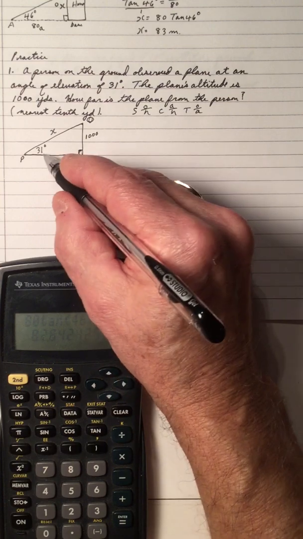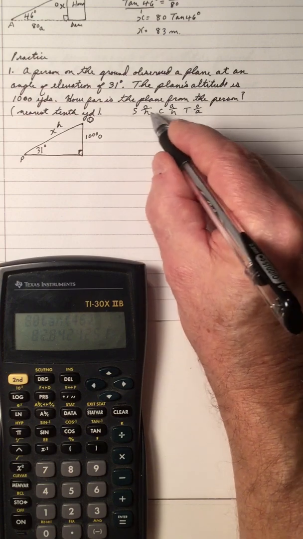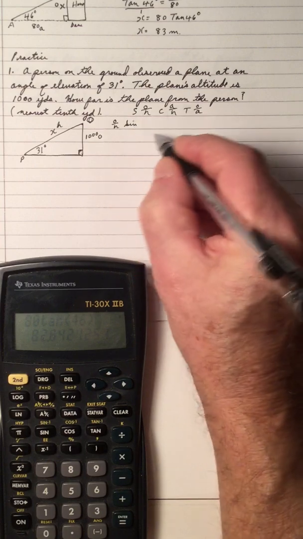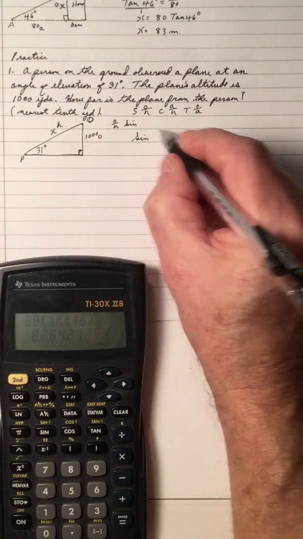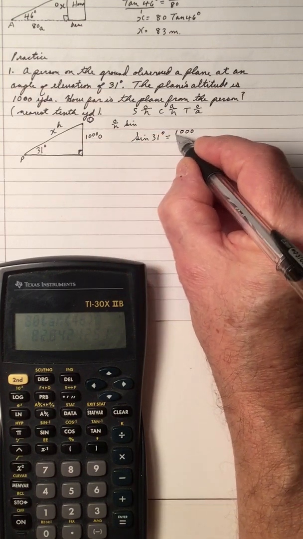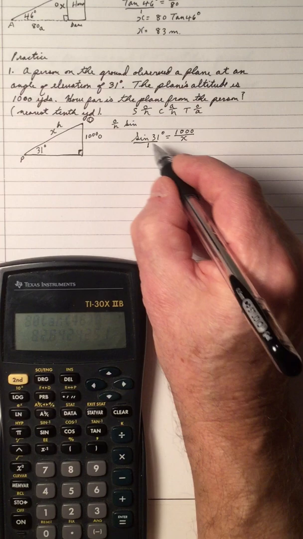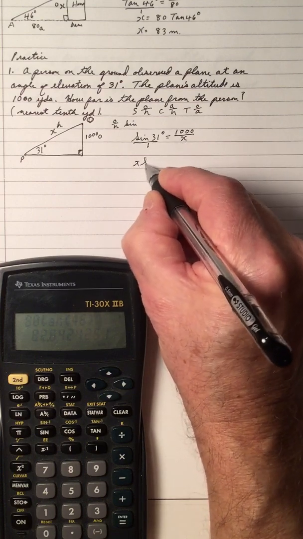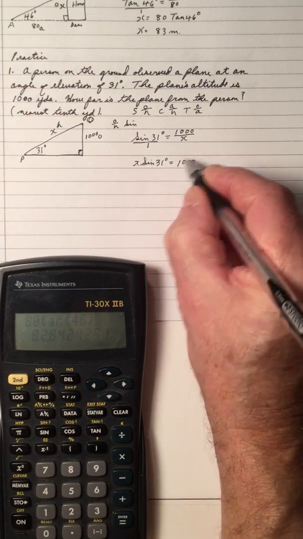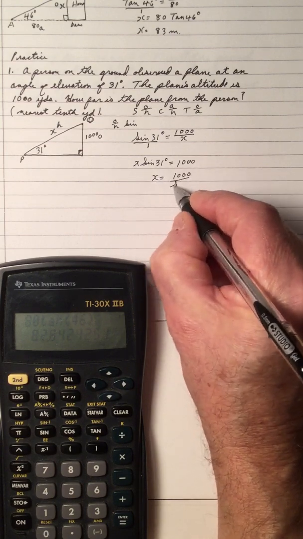So we have a 31 degree angle, so this is opposite, and this is hypotenuse. So opposite over hypotenuse, that's the sine. So the sine of the 31 degree angle is the opposite side, which is 1,000, over the hypotenuse, which is X. And again, we put it over 1, cross multiply, we get X sine 31 degrees. 1 times 1,000 is 1,000. So X is equal to, you have to divide by the sine of 31 on each side.